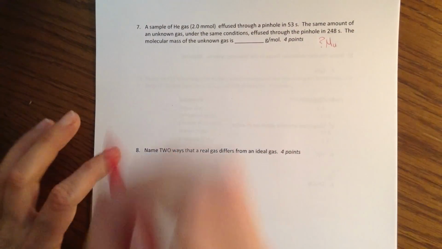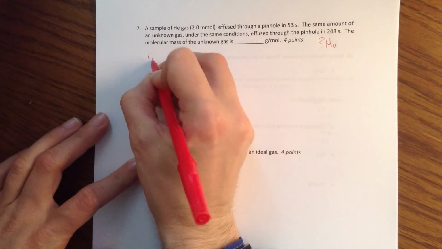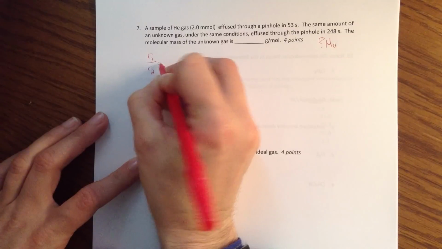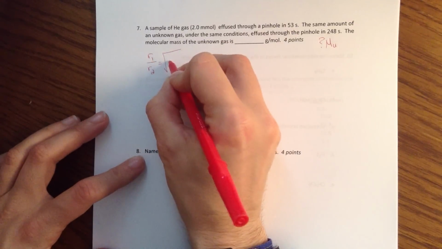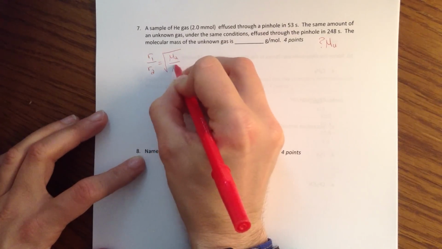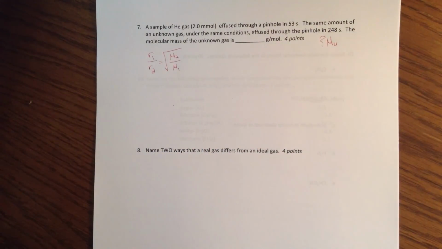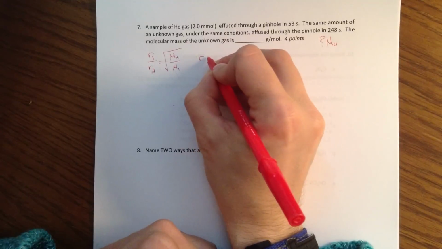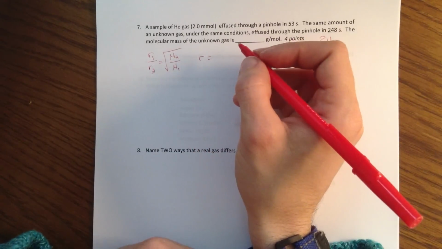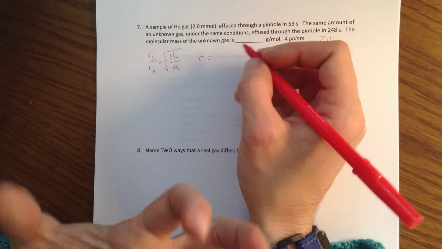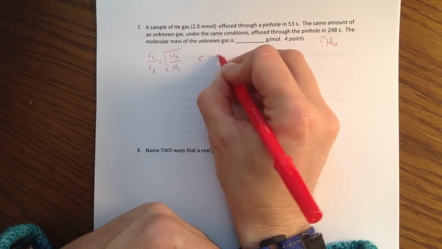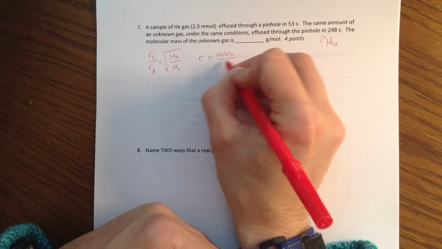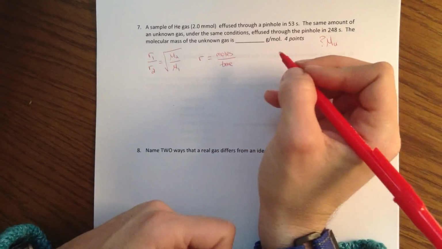Let's think about what Graham's law tells us. R1 over R2 equals the square root of M2 over M1. Awesome. Let's think more about what R means. R, in this case the rate, means the amount that's escaping over time, so it's the moles escaping over time.